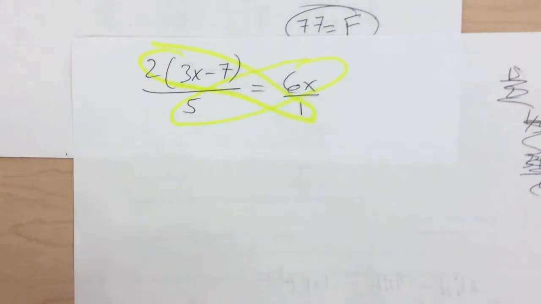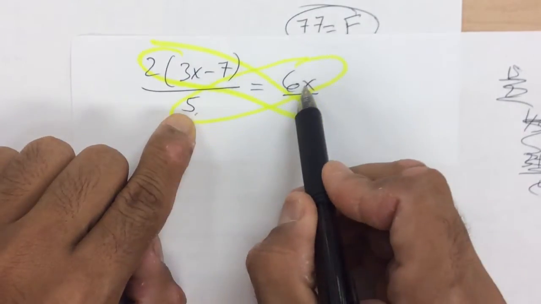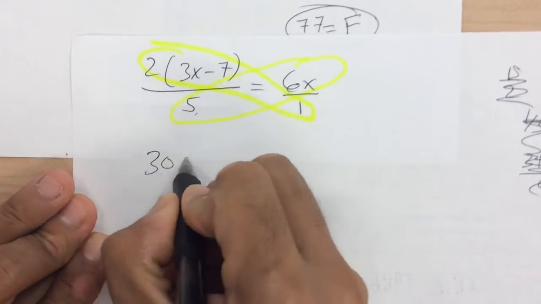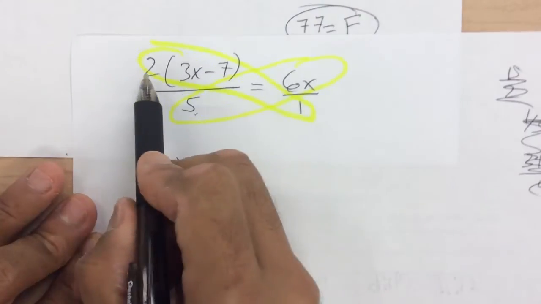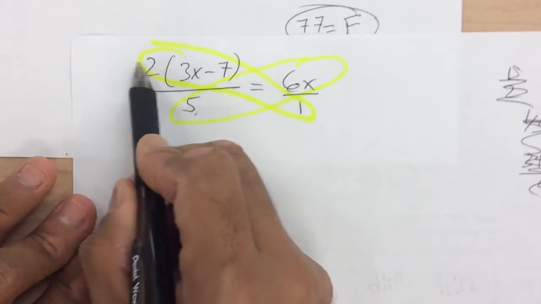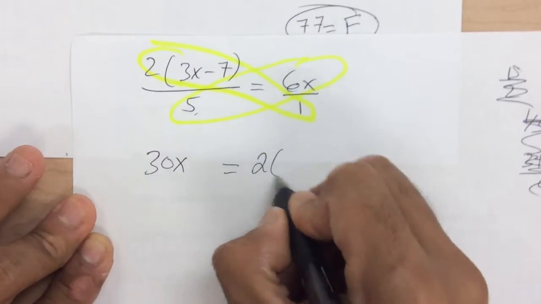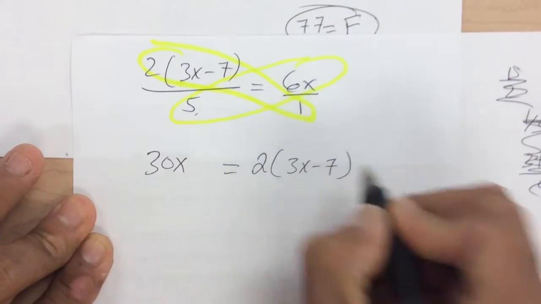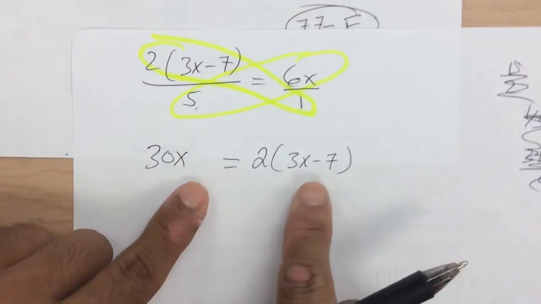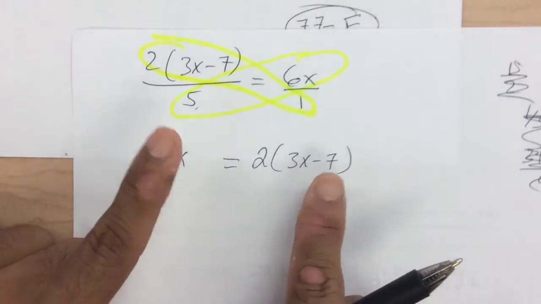Cross multiplication. You see, it looks like a cross. So let's start. What is 5 times 6x? 30x equals. Now, what is this entire thing times 1? That entire thing. It doesn't change anything. Okay? So you see, we got rid of the fraction.